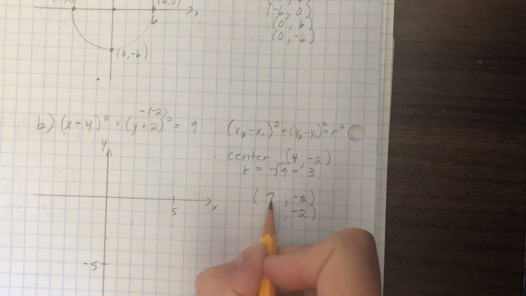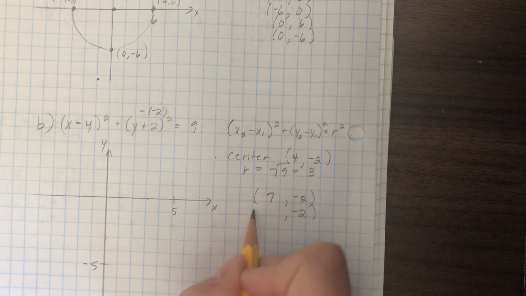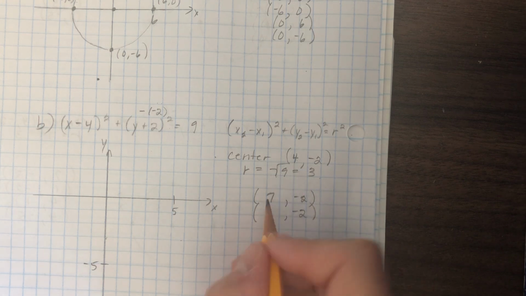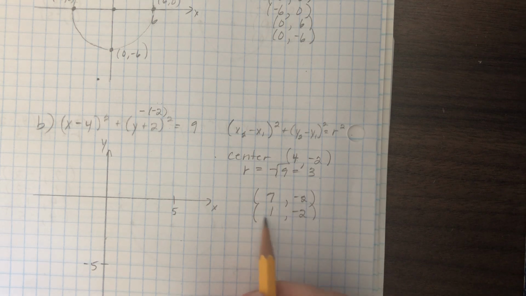So we get 7. That would be the point with the highest x coordinate, and then 4 take away 3 would give us 1. Now this would be the point with the lowest x coordinate.